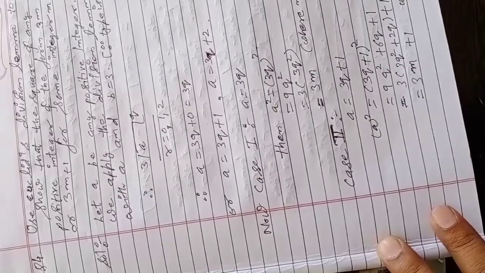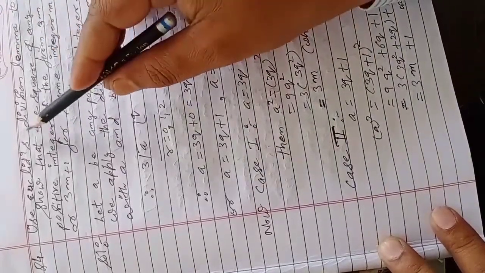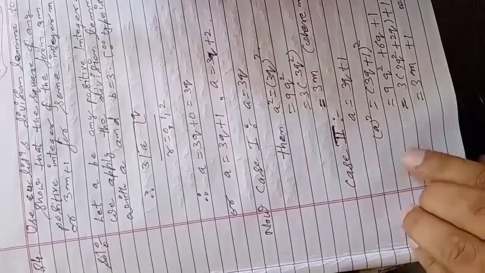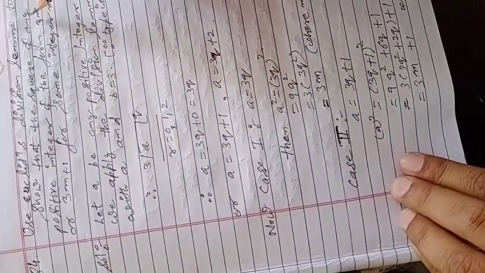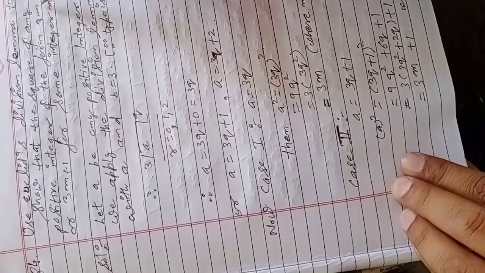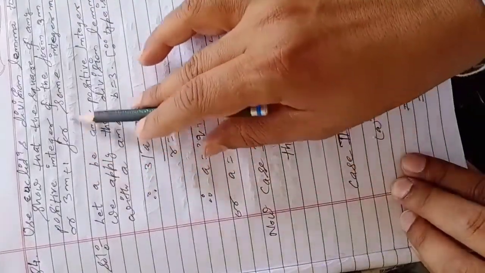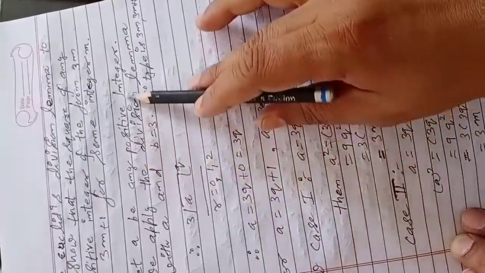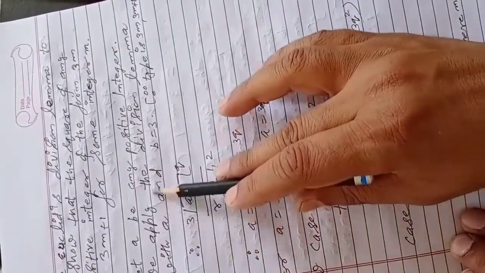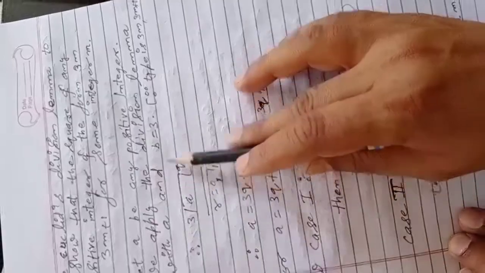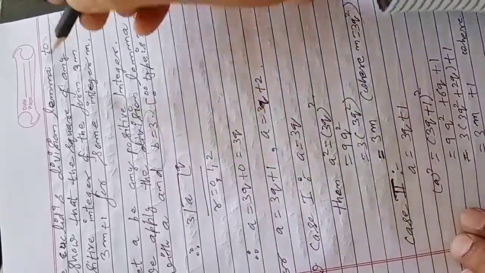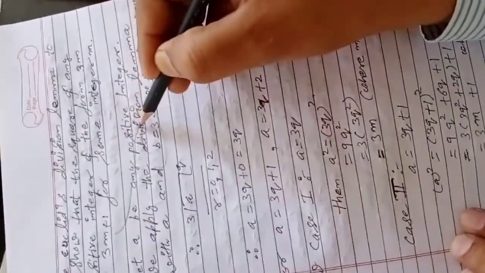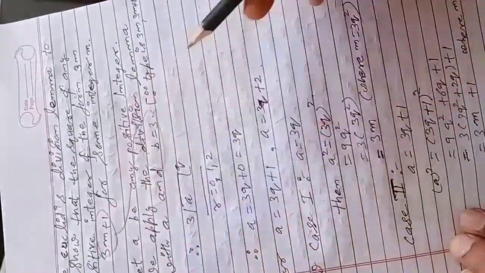Now question number 4, we have to use Euclid's division lemma to show that the square of any positive integer is of the form 3m or 3m plus 1 for some integer m. So student, let a be any positive integer. We apply the division lemma with a and b is equal to 3, because after observing it we can clearly say that it is divided by 3.